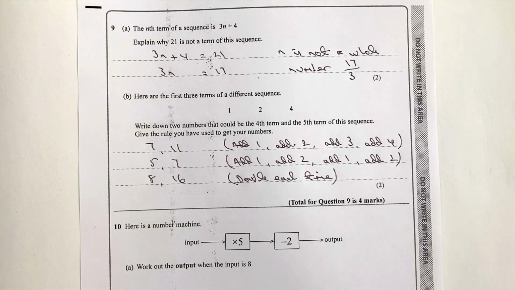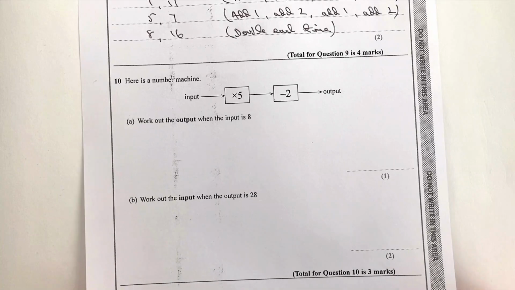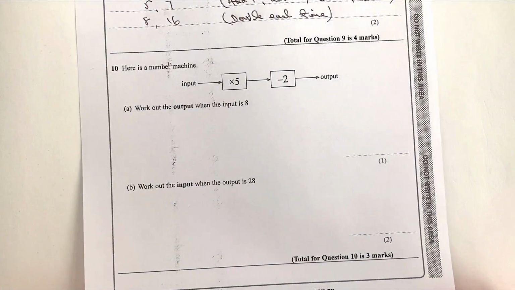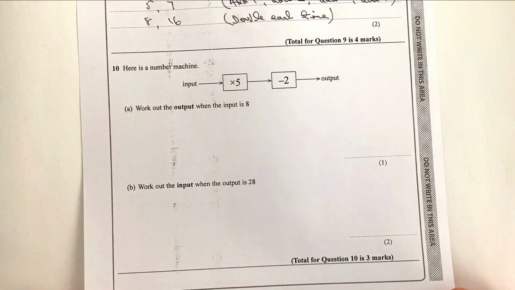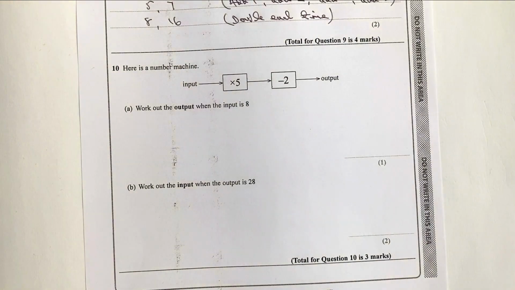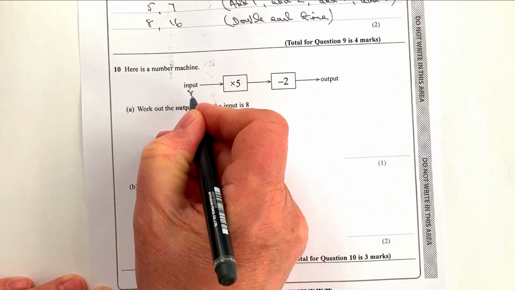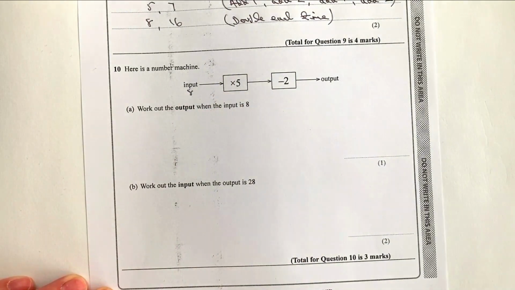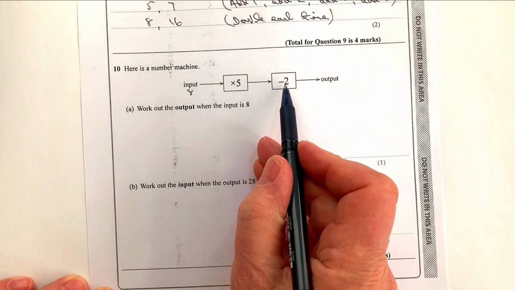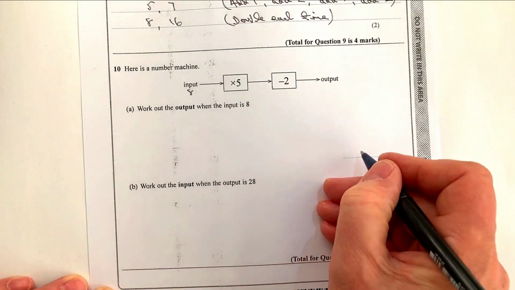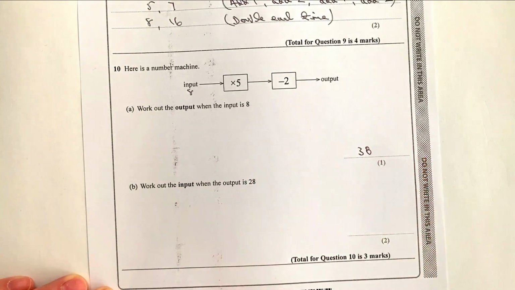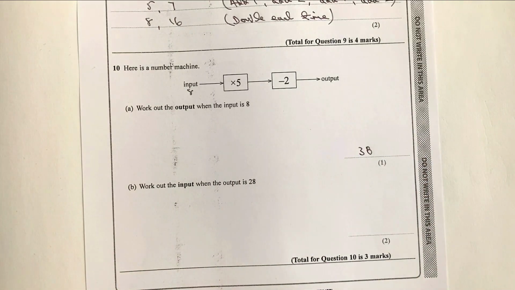Okay, so let's have a look then at question number 10, where we've got an input-output machine. Okay, so here's an input machine. Work out the output when the input is 8. So in other words, we're putting 8 in here. 8 times 5 is going to be 40. And then 40 minus 2, so it would mean the output is going to be 38. Okay, hopefully that's all right for you.